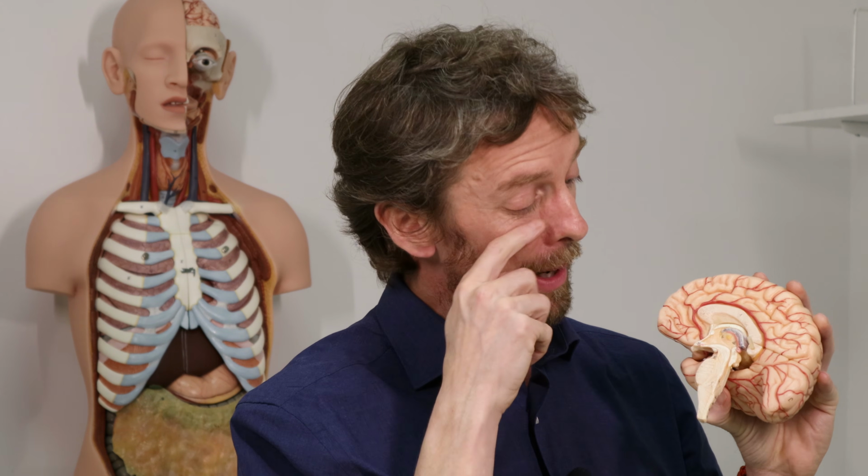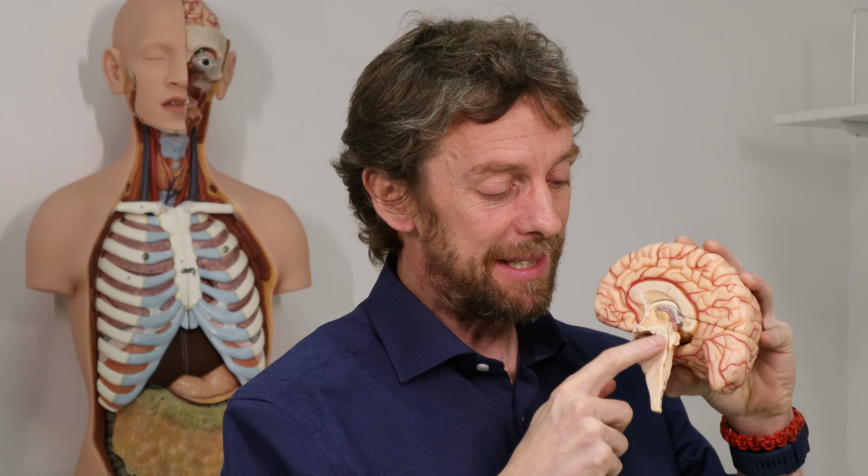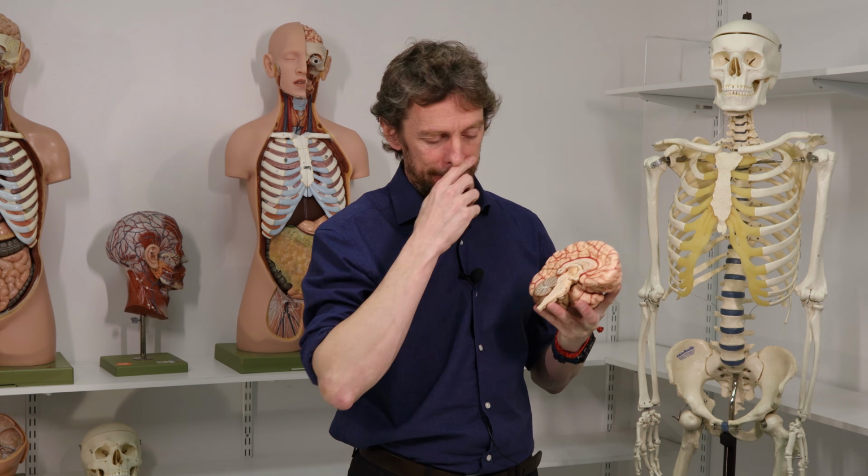The other things in the midbrain that are famous, there's the red nucleus, which I'm not going to talk about, but there is the substantia nigra. Have you heard of the substantia nigra? In Parkinson's disease, which is a central nervous system long-term degenerative disorder of movement. If you don't know about Parkinson's disease, look it up, read a bit more about it.